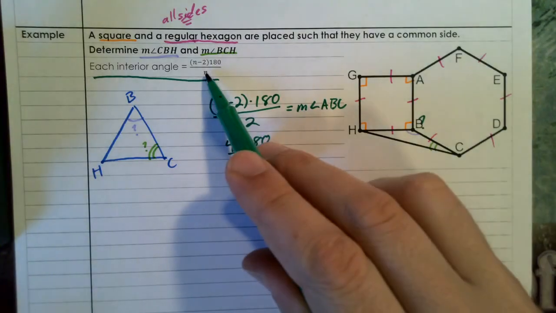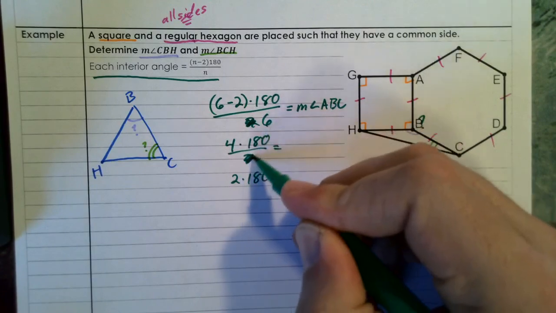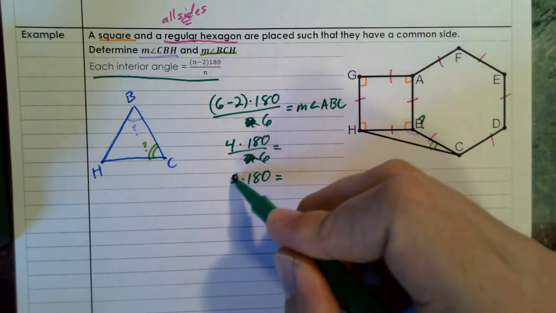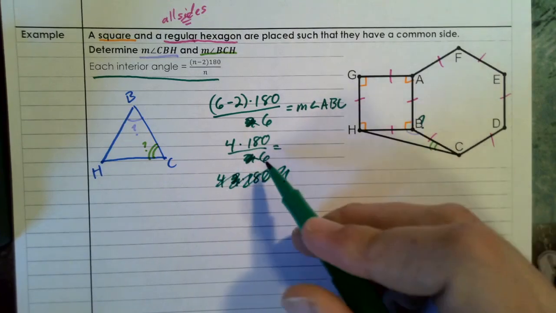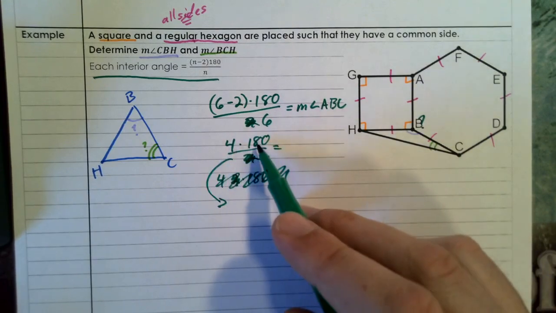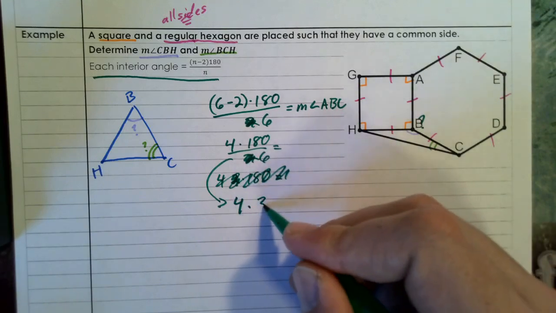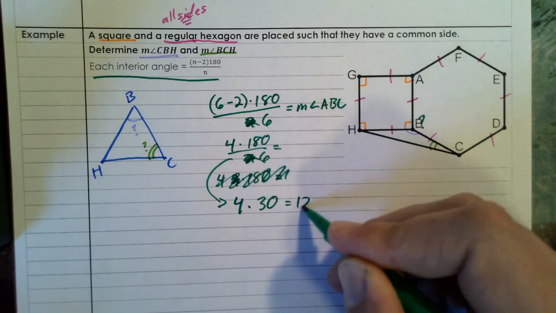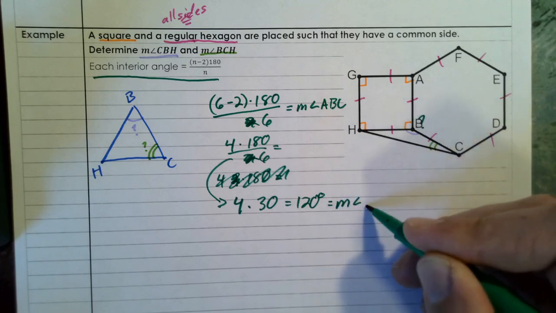Oh, shoot. This number of sides is 6. That should be a 6 instead of a 2. So let's turn those into 6s. So then instead, let's keep this a 4. Yeah, let's just scribble all that stuff out. So instead, sorry about this, we're going to do 180 divided by 6. That's 30. So 4 times 30 equals 120 degrees. This equals the measure of angle ABC.